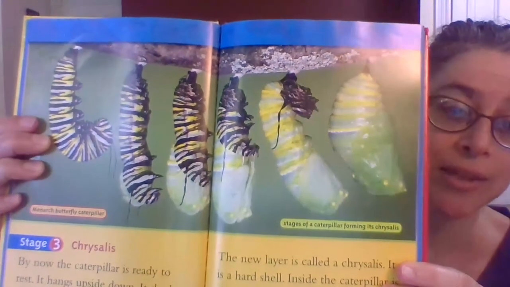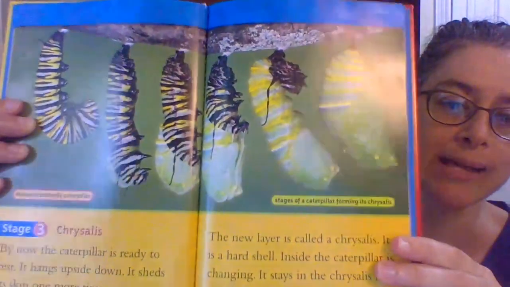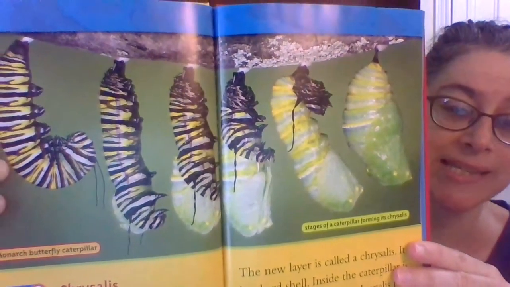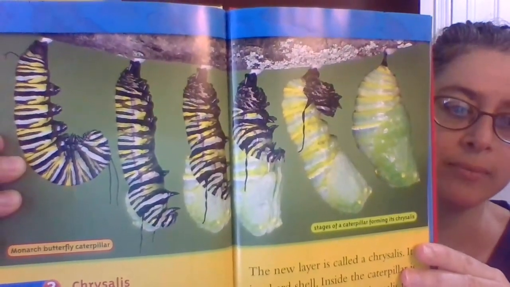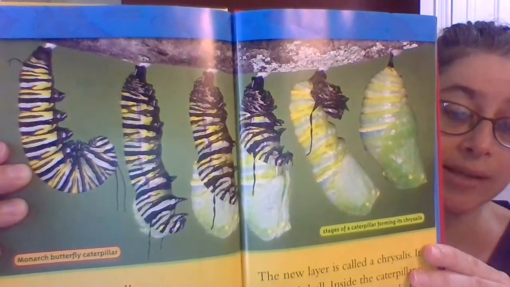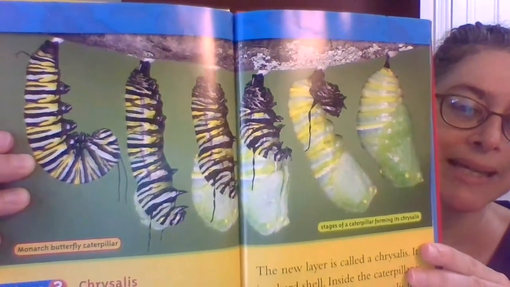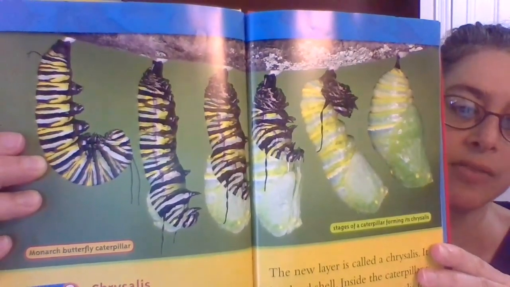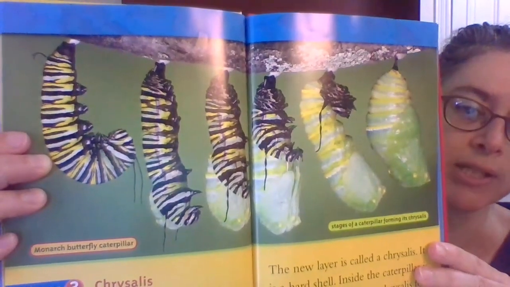By now, the caterpillar is ready to rest. It hangs upside down. It sheds its skin one more time, and the new layer is called a chrysalis. It is a hard shell. Inside, the caterpillar is changing. It stays in the chrysalis for 10 to 14 days.